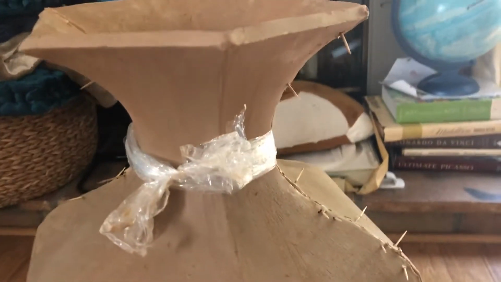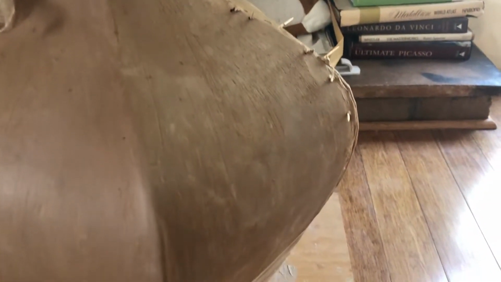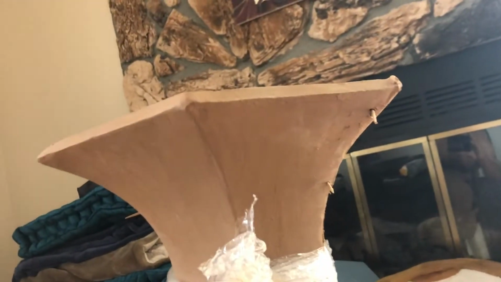I have it pinned on the top. I wrapped it with cellophane or with saran wrap around the bottom to kind of hold the bottom together. I'm going to work my way down this side here and this side here to solidify it real quick. And then I think I'm going to turn the whole thing over and work my way up from the bottom.